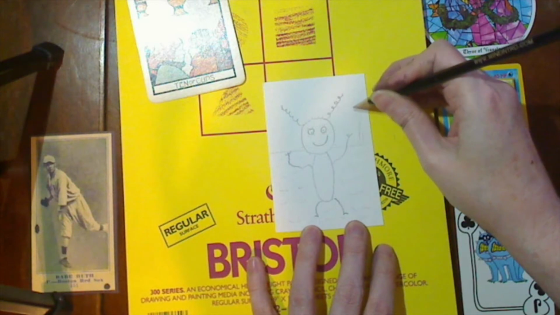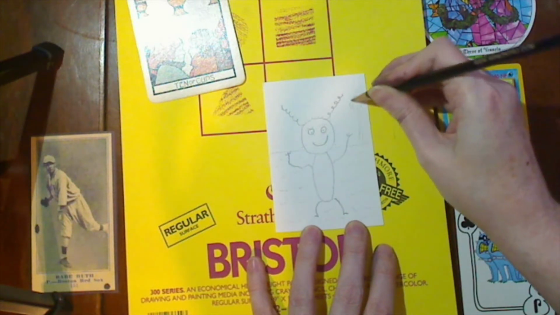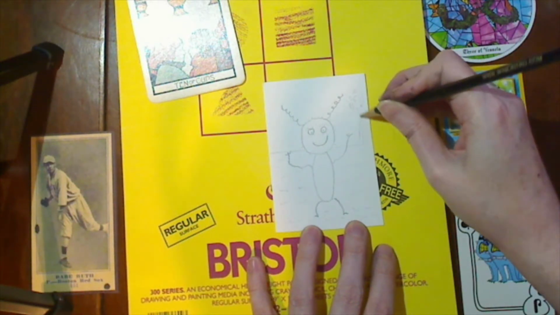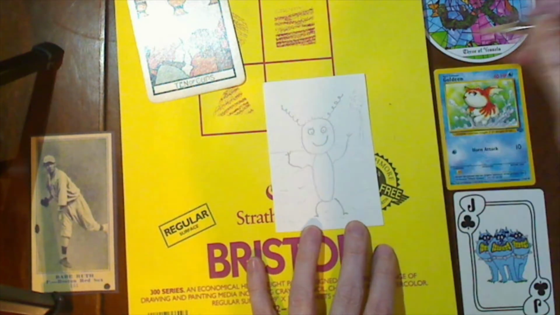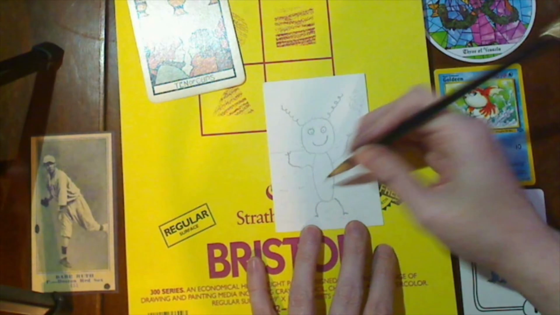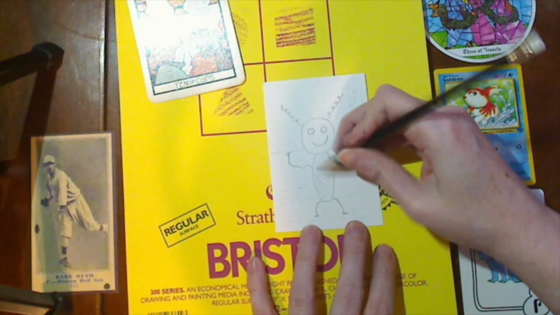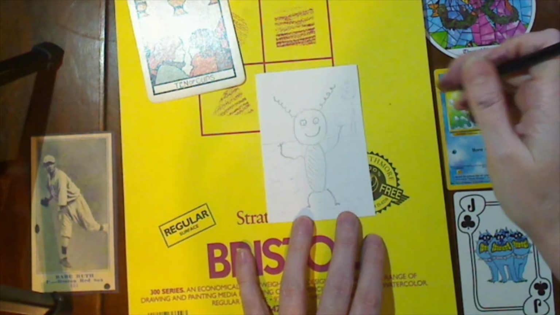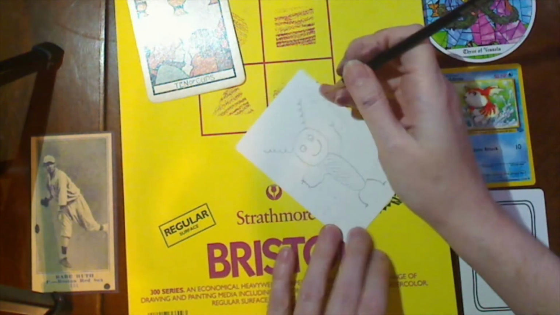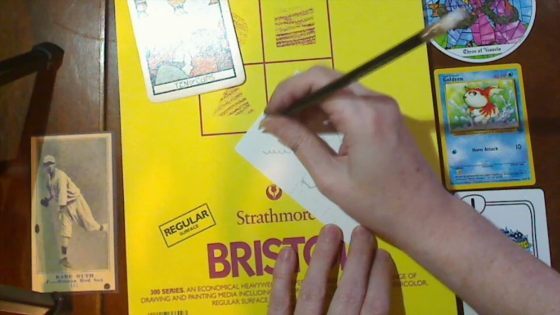Tree in the background. There we go. So that's just a random idea I came up with. I did not have that pre-planned at all. Just saw what kind of a mood I was in for doing this card. We'll get some shading to the body. There we go. Alright, and then if you want to put a name on it, what is this creature called? Gorg.